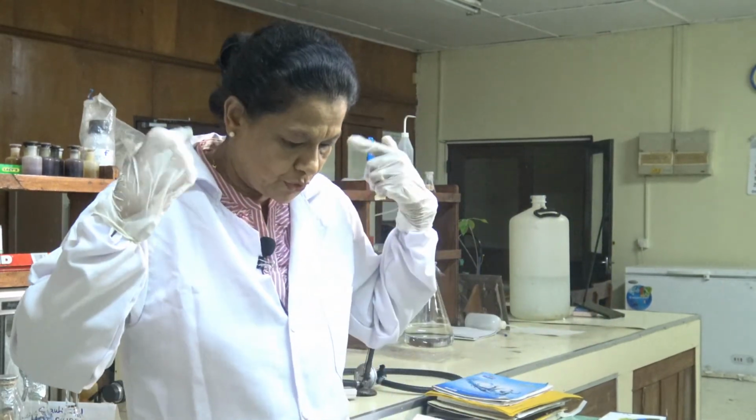And when you enter the laboratory, you have to wear the overcoat. Always button your overcoat and make sure the cuffs are tied onto your glove.